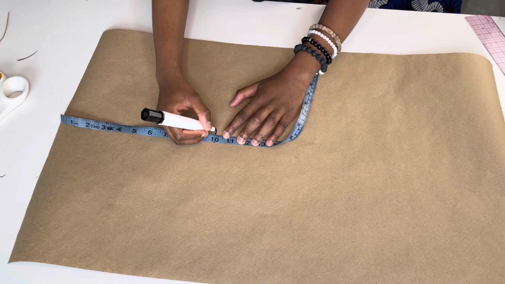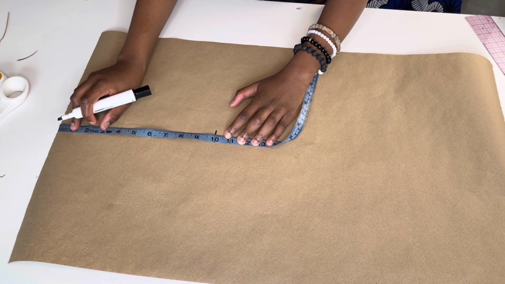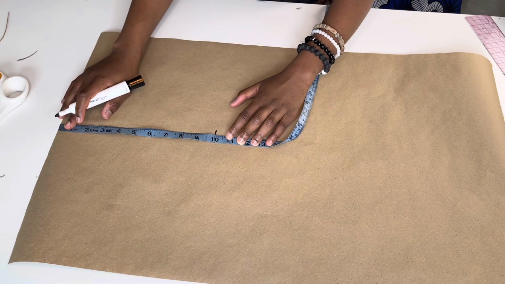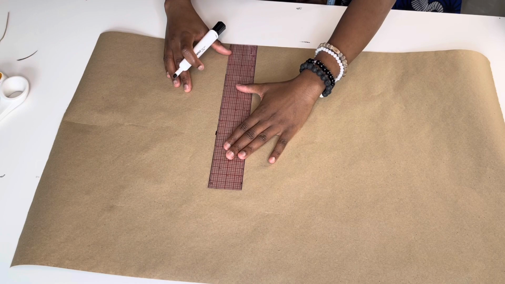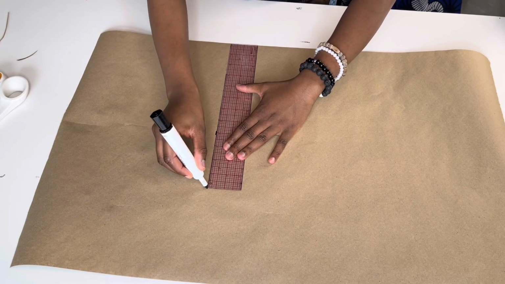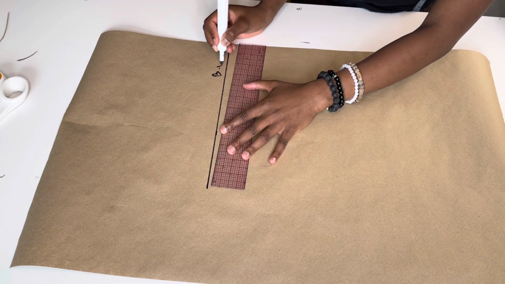Now this one is not constant when you're measuring it. It differs for everybody with different body shapes. So now just let me rule a line there, and call it bust point, BP.